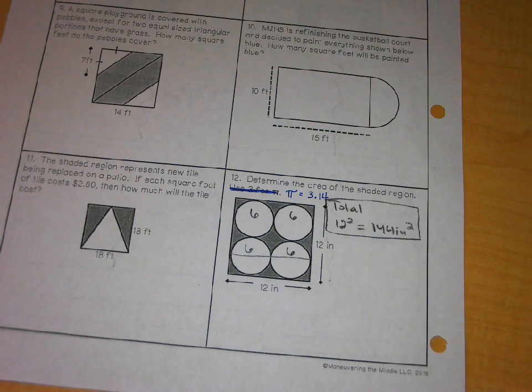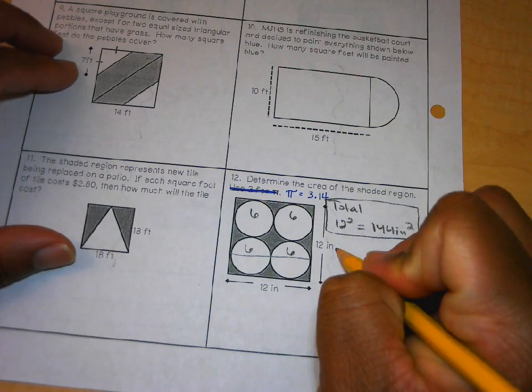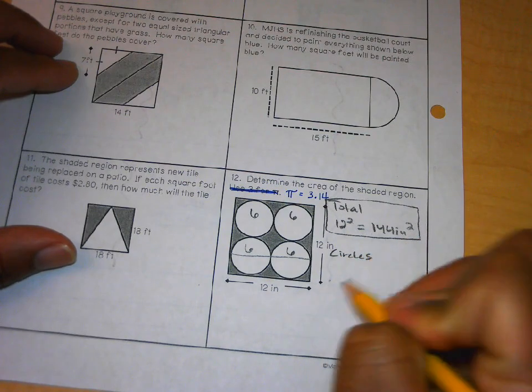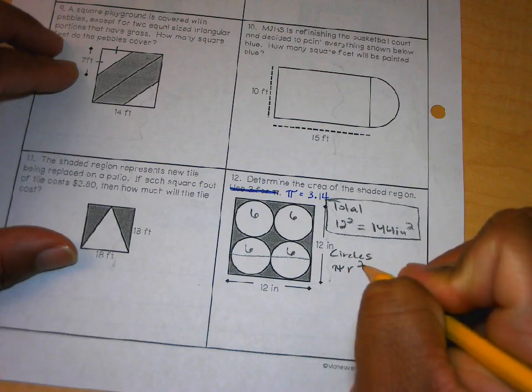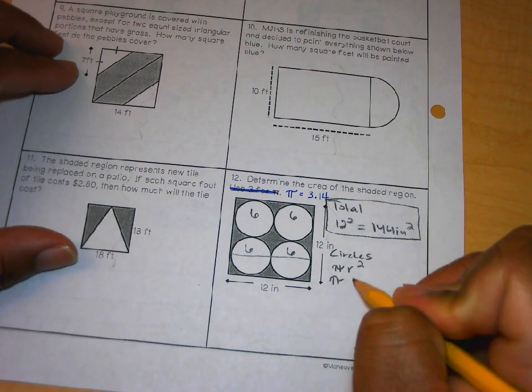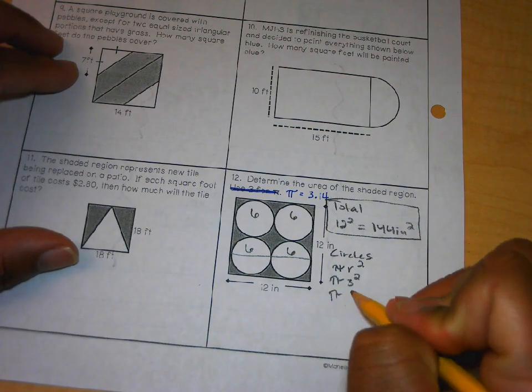What is my radius? 3. So it's going to be pi times radius squared, which means pi times 3 squared. What is 3 squared? 9. So it's going to be pi times 9.